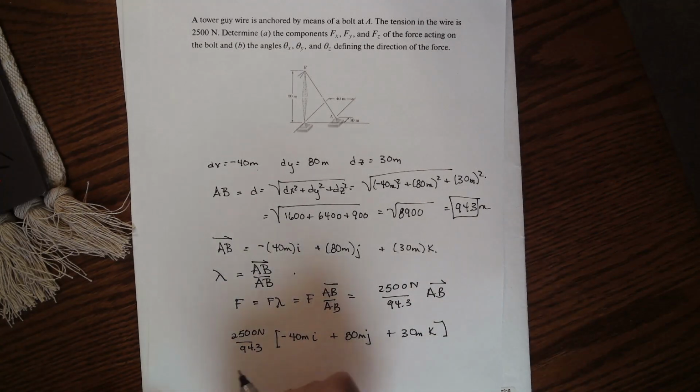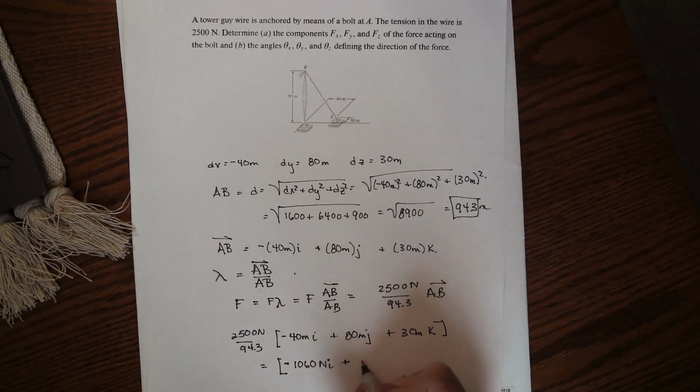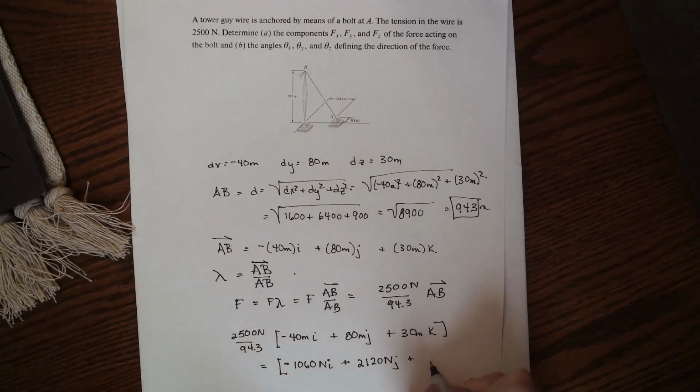So we wind up with negative 1,060 newtons in the I direction, 2,120 newtons in the J direction, and 795 newtons in the K direction.